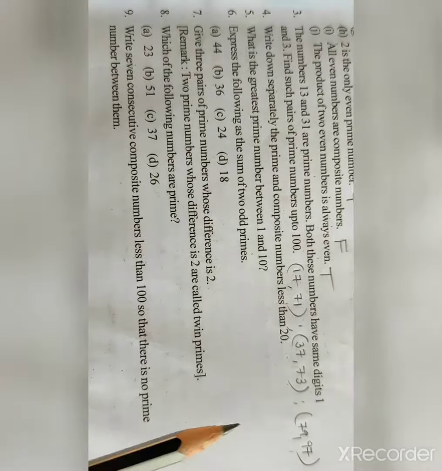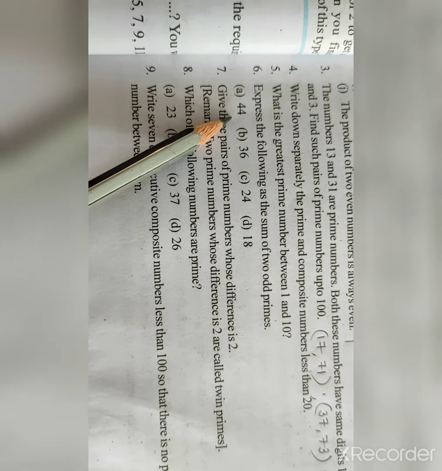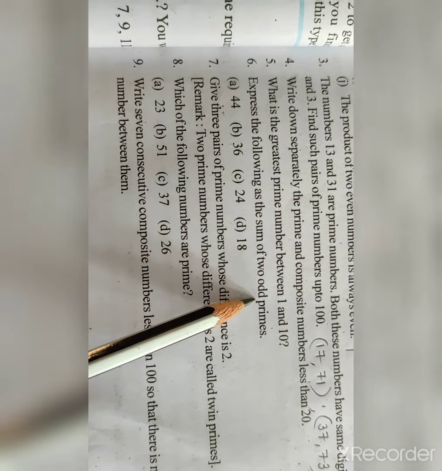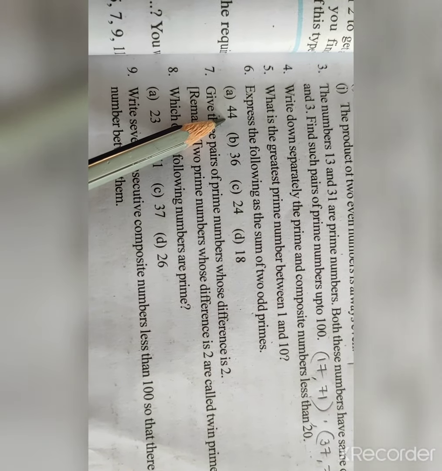Express the following as the sum of 2 odd primes. So what you will do, you will subtract the prime numbers from this number, and if the resulting number is prime, then you will add the numbers. Suppose that I am explaining here only 44 minus 2. 42 is not an odd number, first of all, and it is a composite number. Next you will subtract 44 minus 3, 41 is odd and prime.